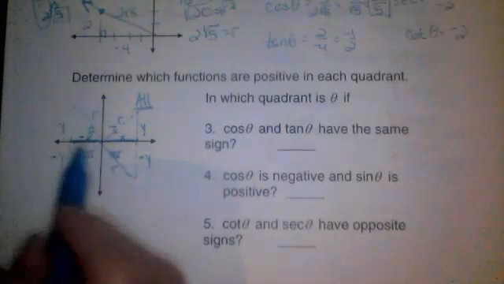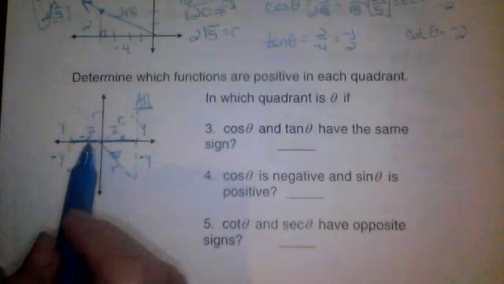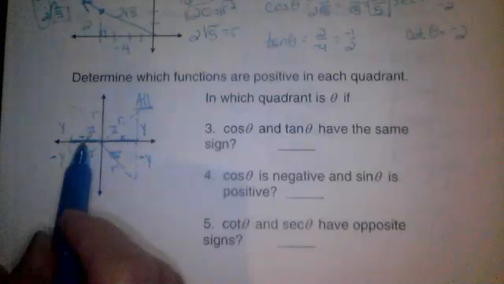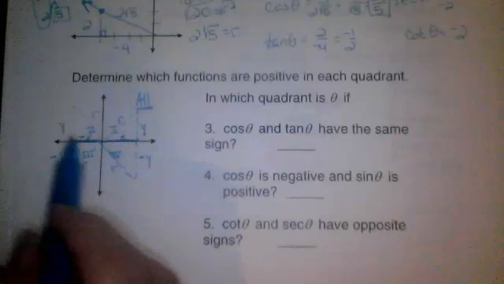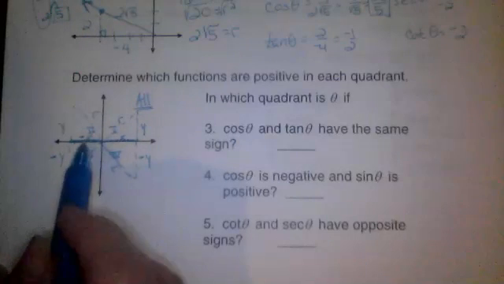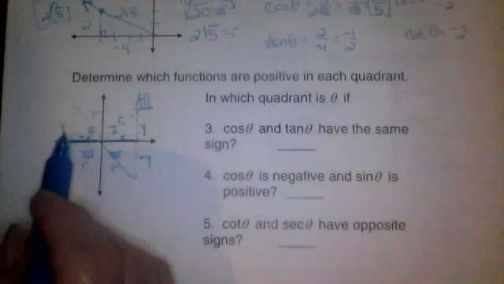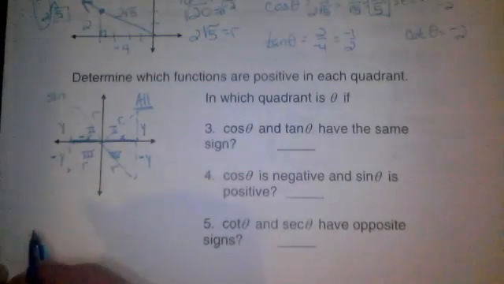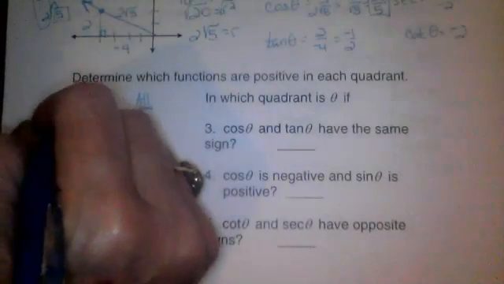But in quadrant 2, anything that has to do with x is going to be negative. So if you look back at your ratios, cosine is x over r, so cosine is going to be negative. Tangent is y over x, so tangent is going to be negative. So the only trig function that would be positive in this quadrant is the one that has to do with y and r, and that would be the sine ratio, and of course its reciprocal, cosecant.